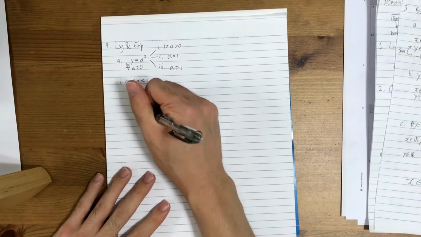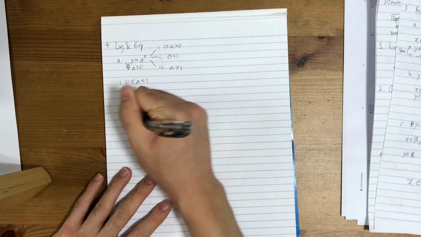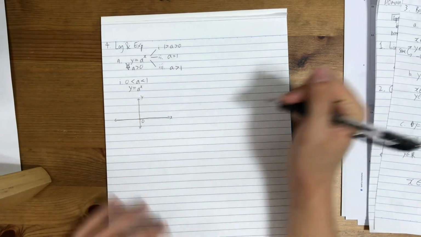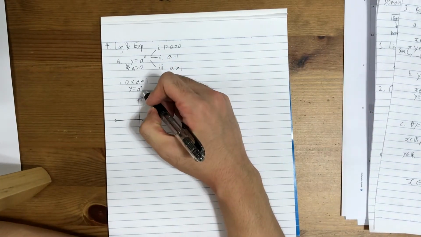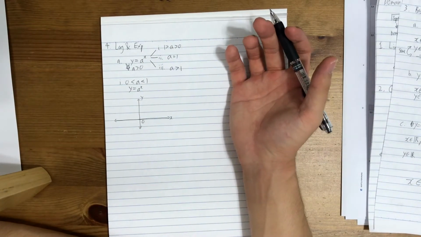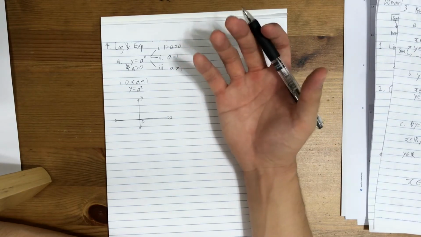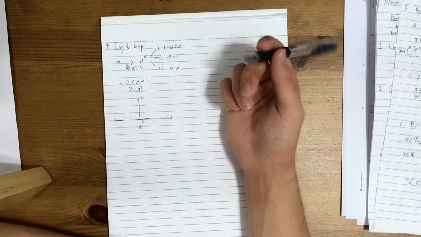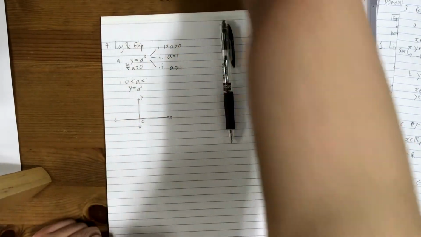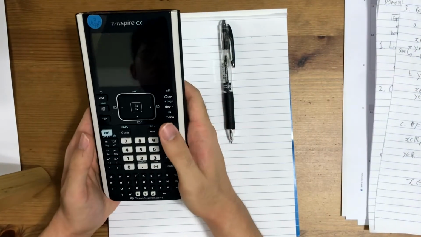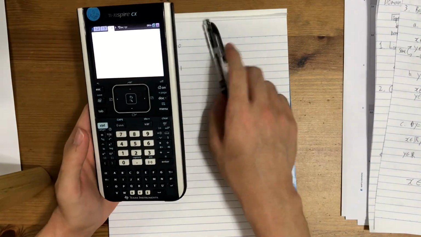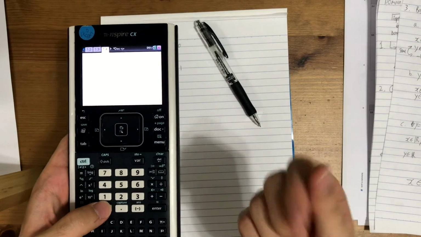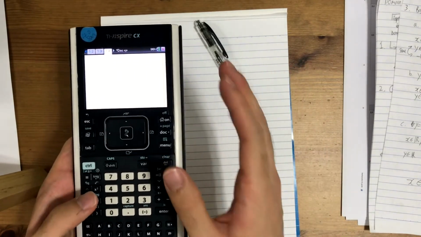Let's say a is half. Then if the power gets bigger and bigger, what do you think will happen? The y value will get smaller and smaller, and you don't really have to use a calculator, but in order to save time, I'll just use the calculator.